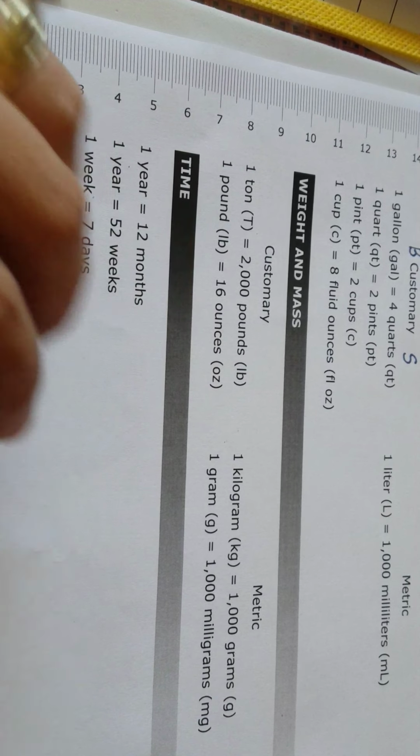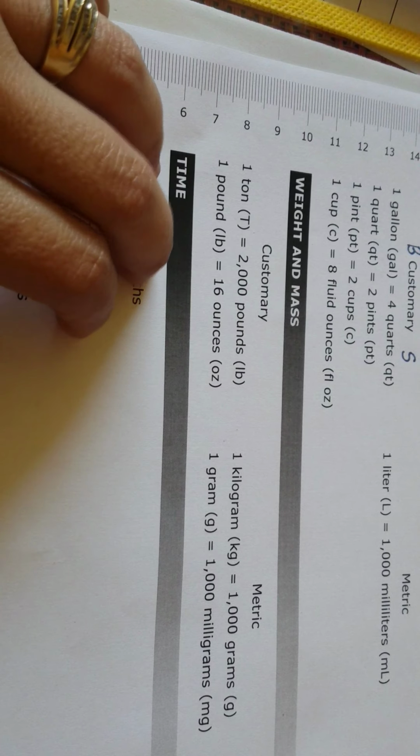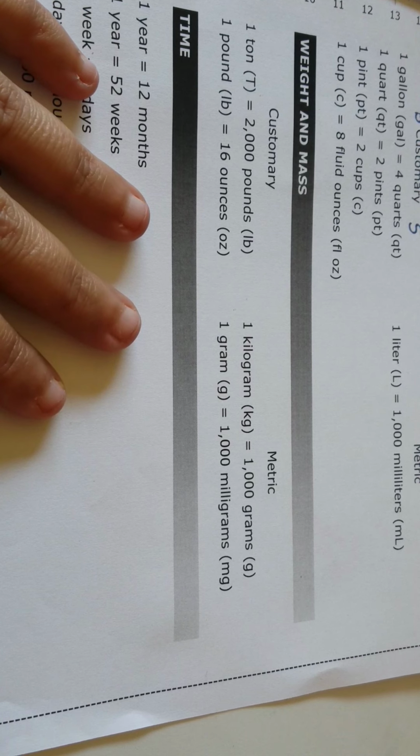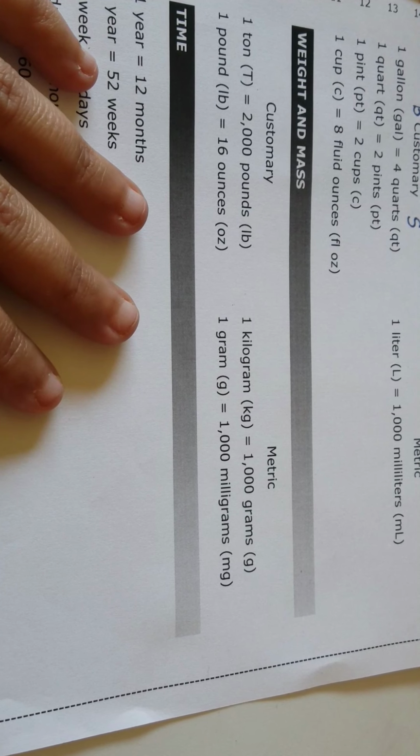The same thing with weight and mass. You need 2,000 pounds to make a ton. And you need 16 ounces to make a pound. The same thing here. 1,000 grams make a kilogram, and 1,000 milligrams make 1 gram.